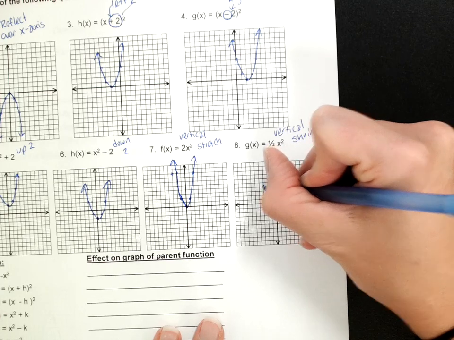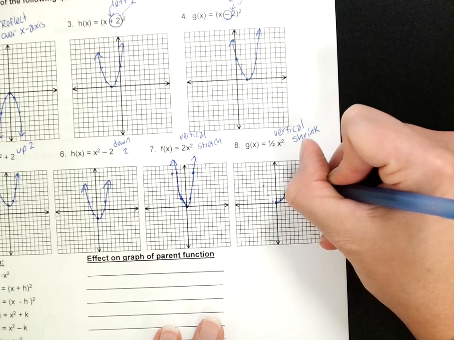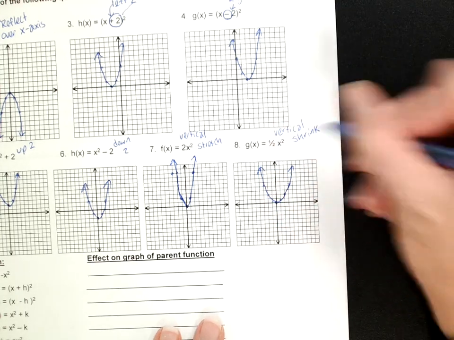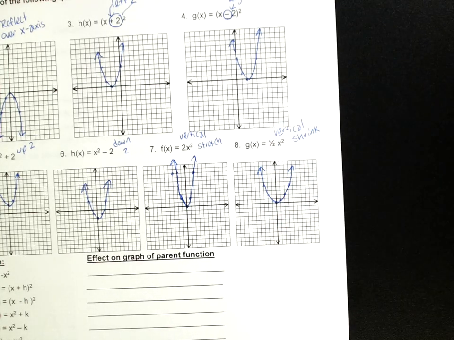Just to get a little better picture of this little short graph. Notice when you do a vertical shrink, your graph gets wider than it usually is. So be careful thinking wider and skinnier. The terms we're looking for here are a vertical stretch and a vertical shrink.